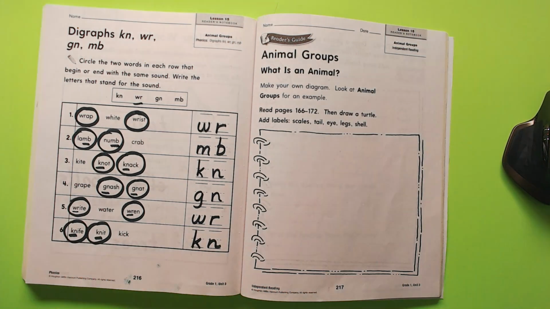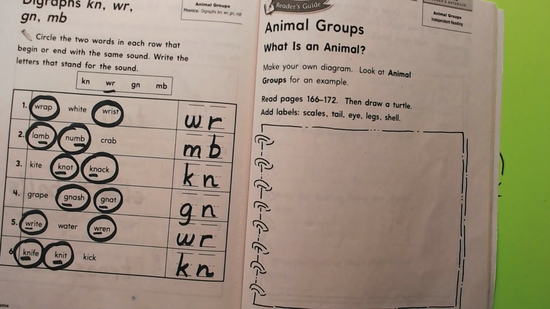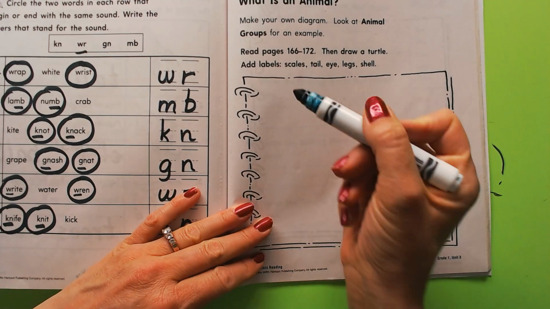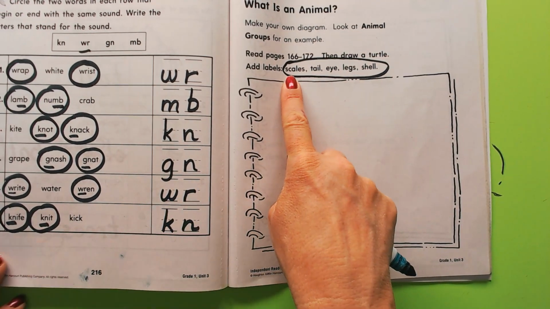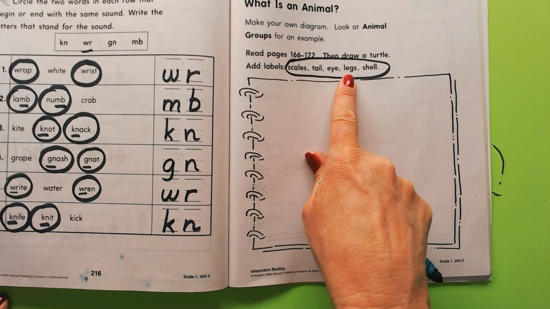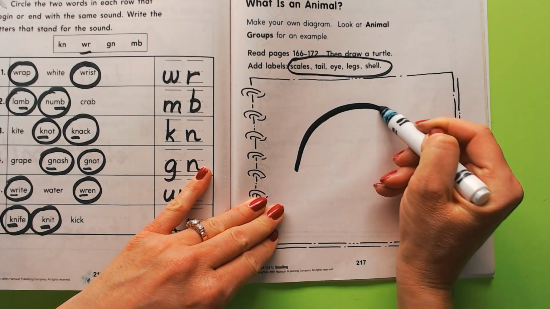Now we are going to make some diagrams, two of them. On this page, we're going to make a turtle, and we're going to label it. The words we have to label with it are these right here. We have to say where its scales are, where its tail, eye, legs, and shell. So let's go ahead and make a turtle.